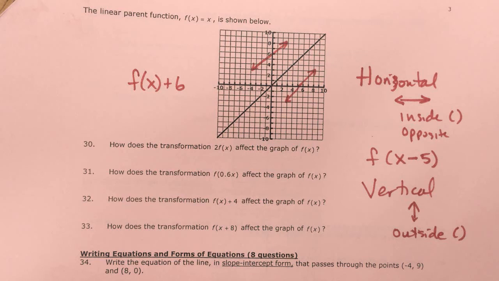I know this is super weird, and it looks different than the way we learned it, but there it is. If you have any more questions, let me know.